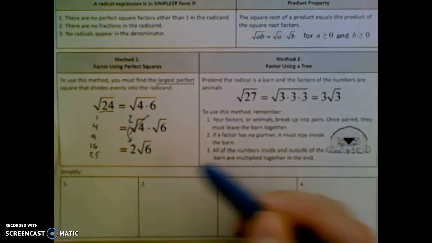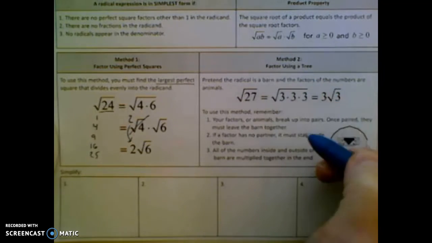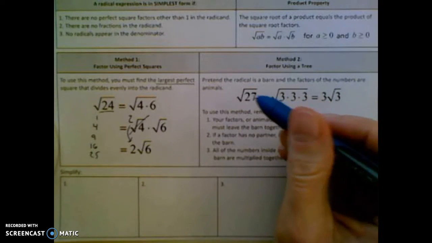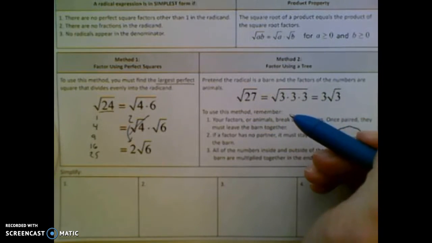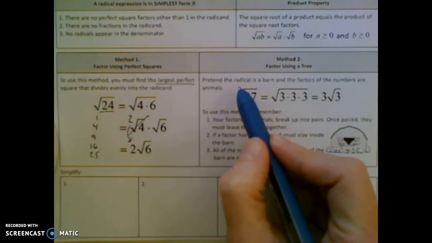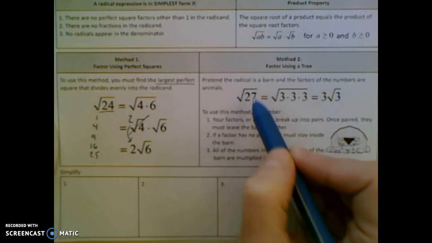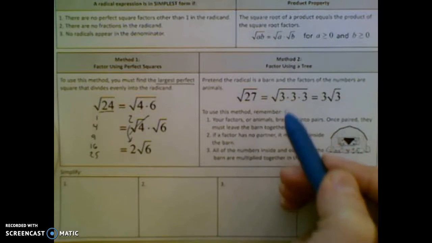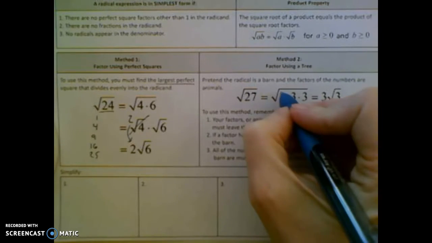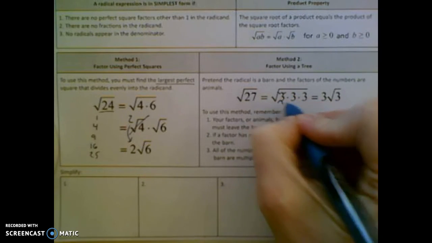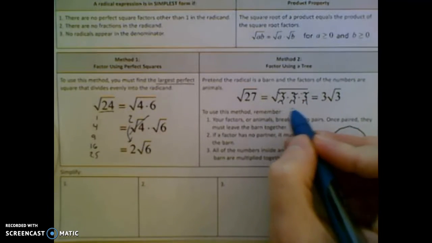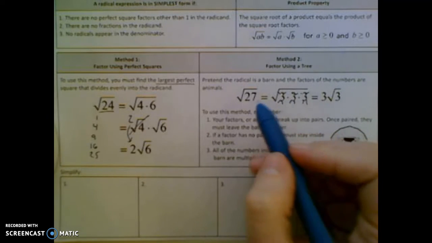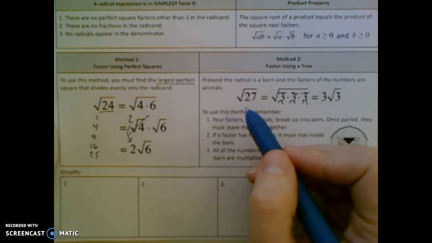So that's method 1. Method 2 is using a factor tree. So instead of looking at just the perfect squares, I'm going to look at any factors, any prime factors. So I'm going to pretend the radical is a barn, because it does look like a house anyway, and the factors are animals. So let's put little arms and legs on this guy. Oh, those are terrible animals. Okay, these are all animals now. So we got animals on the inside. And it's silly, but silly things work.